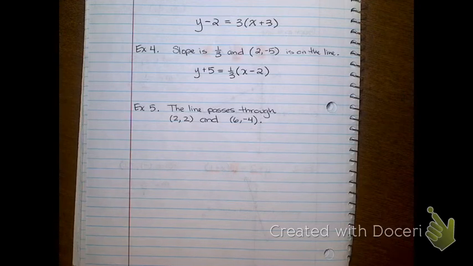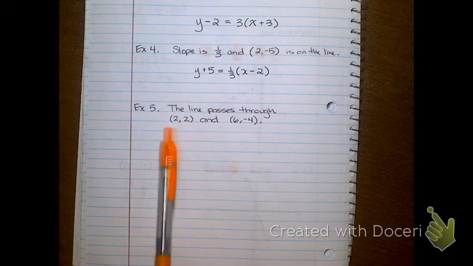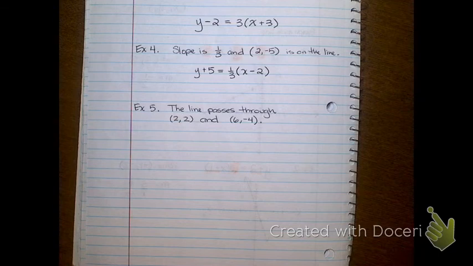Okay, so hopefully you guys wrote that one down. What do you guys notice in this problem, the information they've given you? What information is missing that we need? Slope. The slope. They actually gave us 2 points. They didn't tell us the slope, right? The good thing is, do you guys know how to find the slope given 2 points?